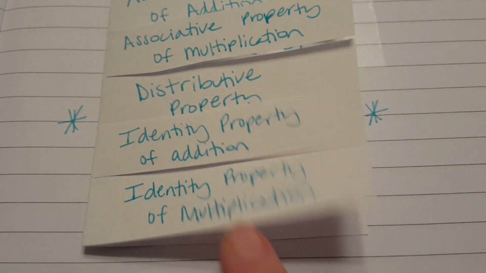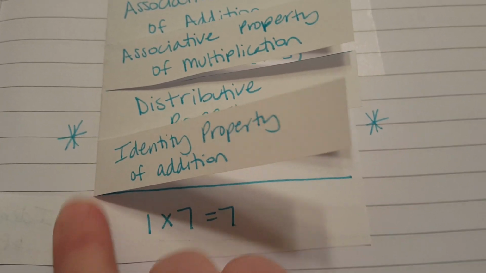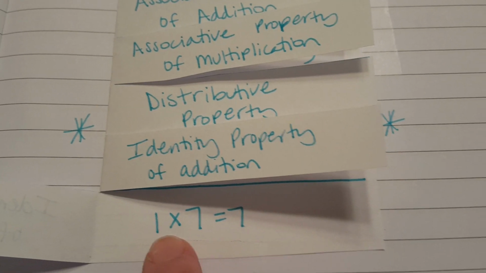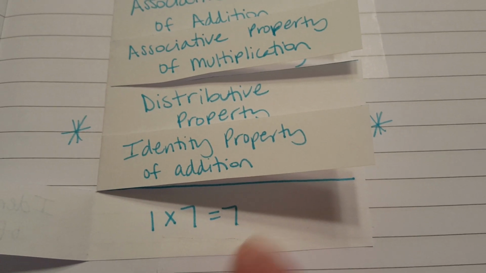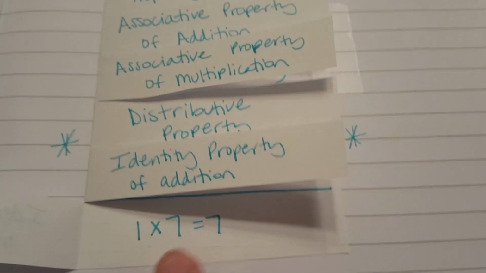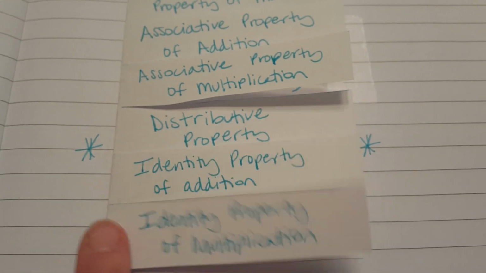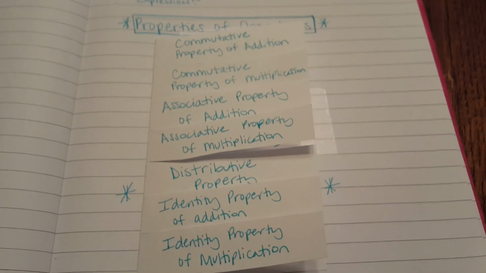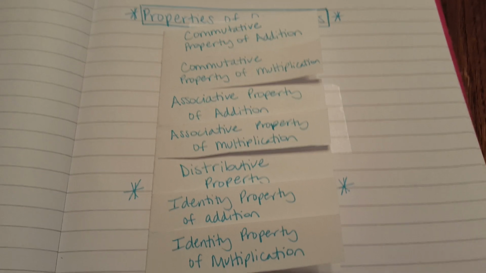The identity property of multiplication is where if we multiply any number by 1, it won't change. So we end up with this example here, 1 times 7 is 7. So with identity property of multiplication, you're multiplying by 1. With identity property of addition, you're adding 0. So again, part of this lesson is to have this foldable done, and you're going to show your teacher this as part of your notes.